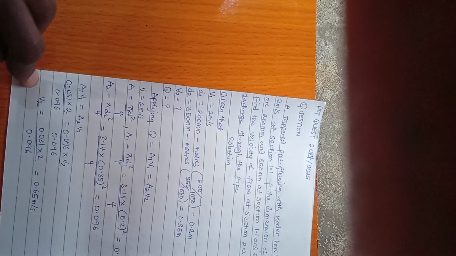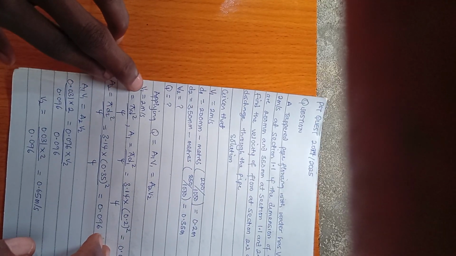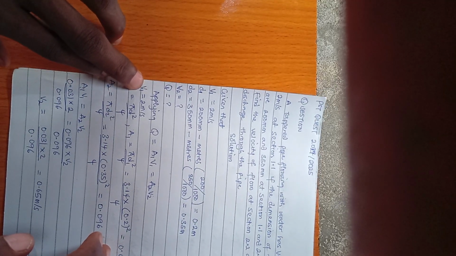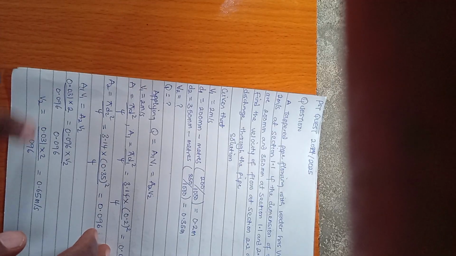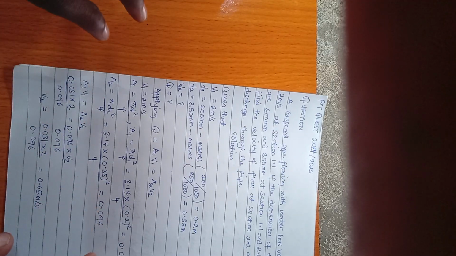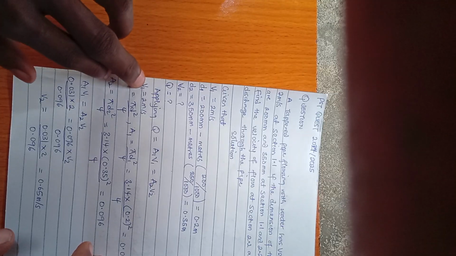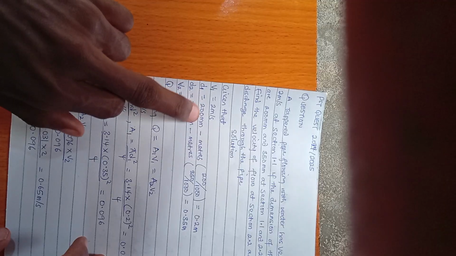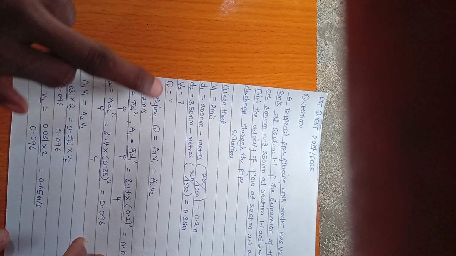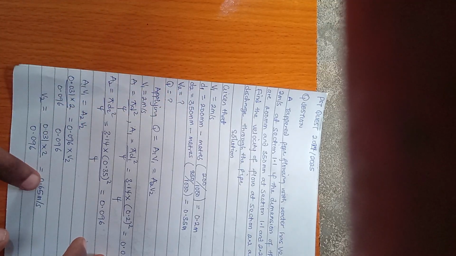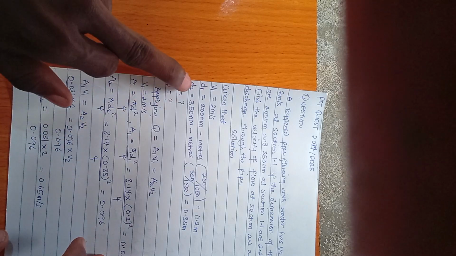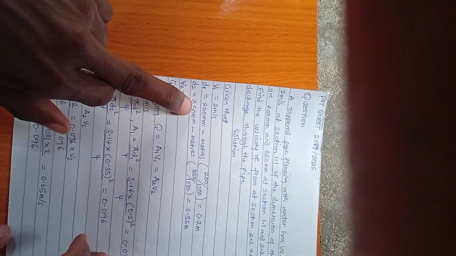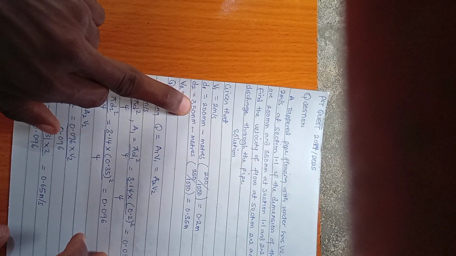Now if you look at this very well, you can see there's a big difference between the first velocity and the second velocity, because v1 represents the velocity in the first pipe, which is 200 millimeter, and v2 represents the velocity in the other pipe.